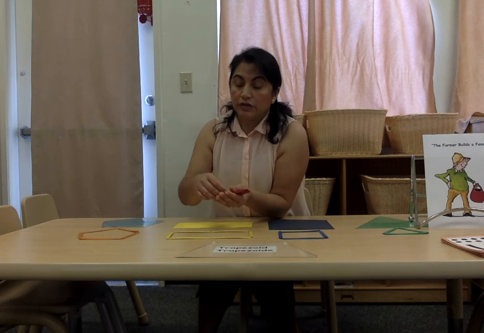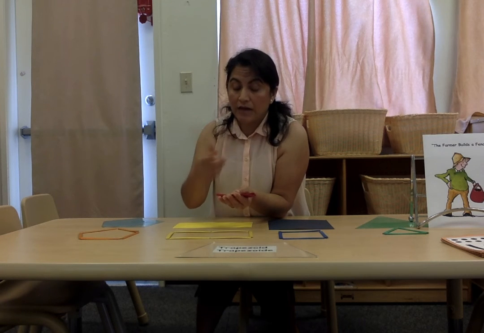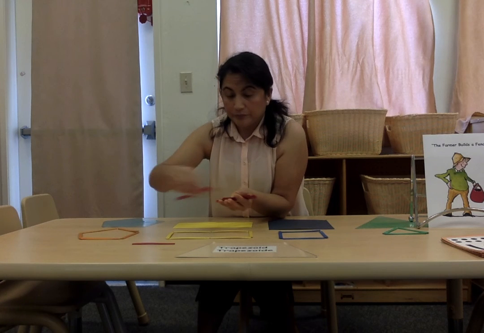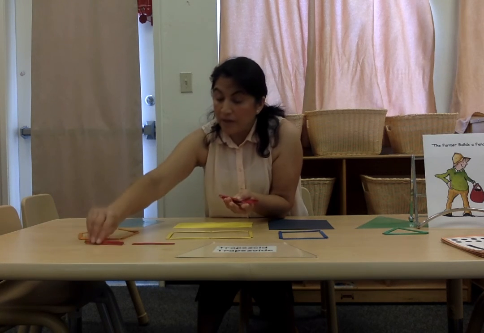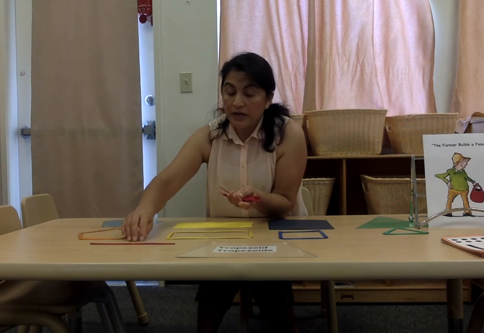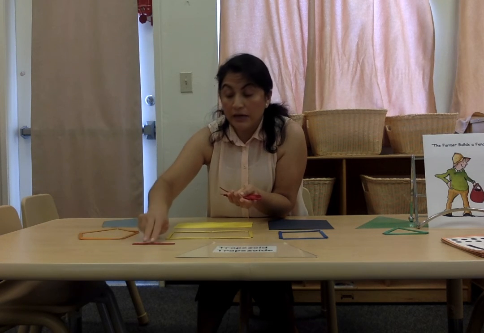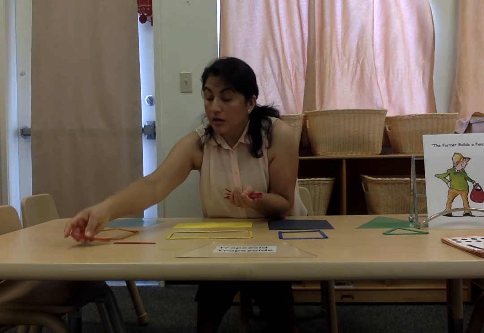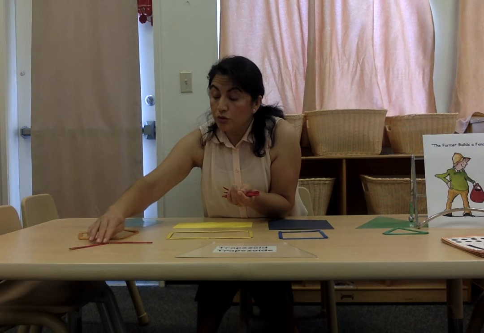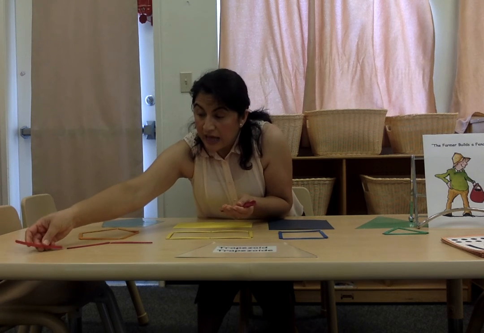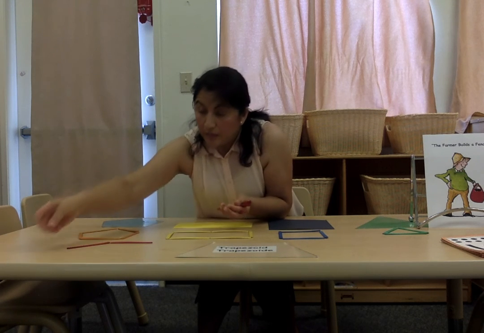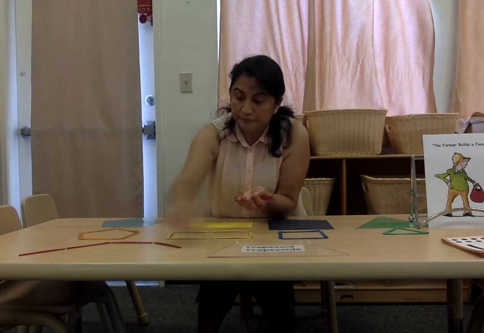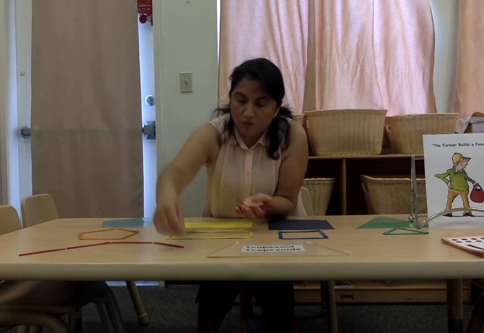Say it out loud, and let's find out if you are thinking the right amount of sticks. I'm going to use 1 for the top that is shorter, 2 for the sides that are a little bit longer, right?